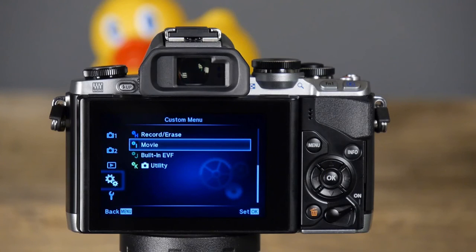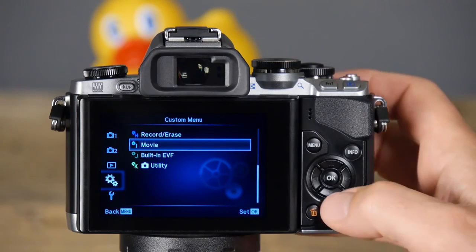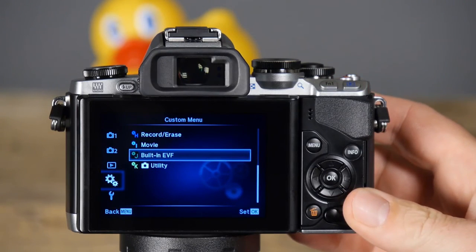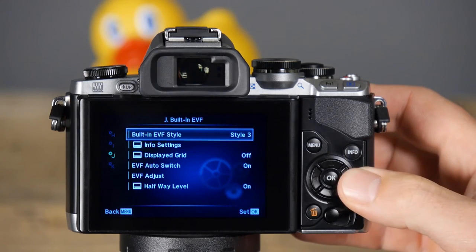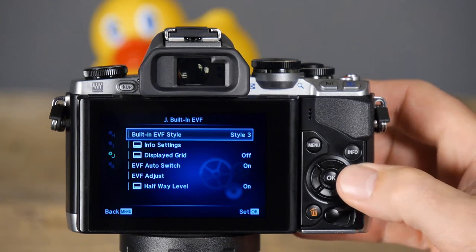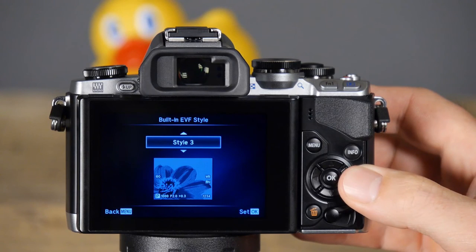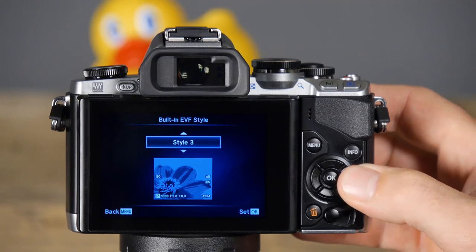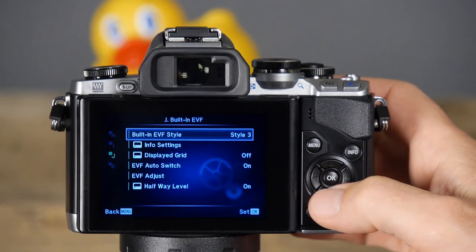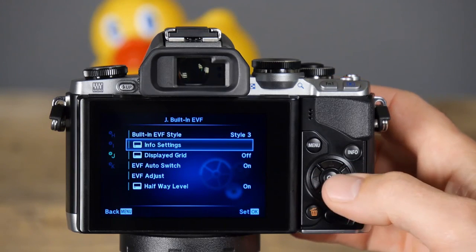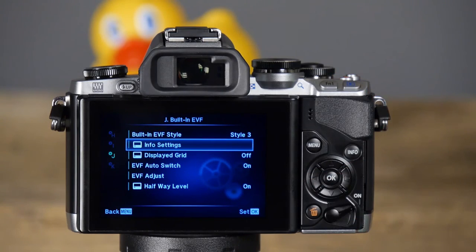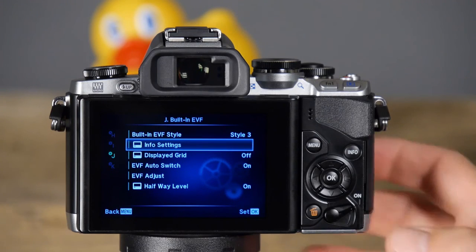The next custom menu on the OMD EM10 is menu J, built-in EVF. The first item in this menu is built-in EVF style, where you can choose from 3 different display styles for the built-in electronic viewfinder. The next menu item is info settings, where you can choose which information you'd like to be displayed in the viewfinder when the info button is pressed.